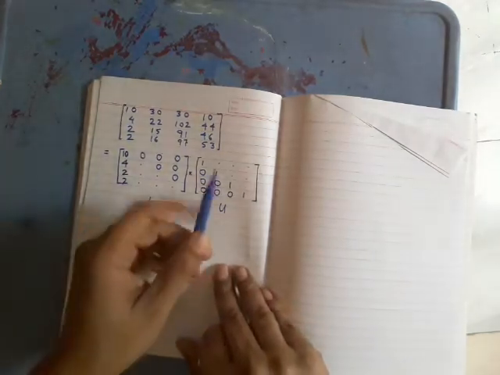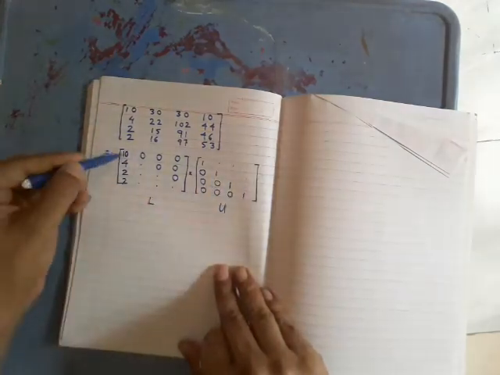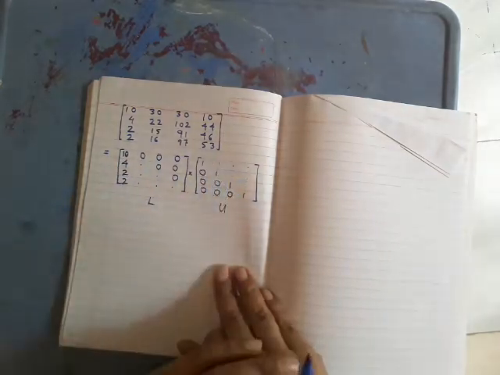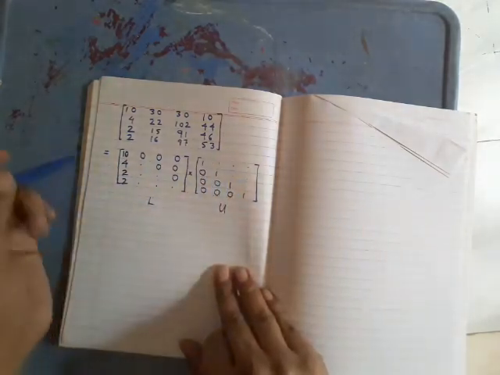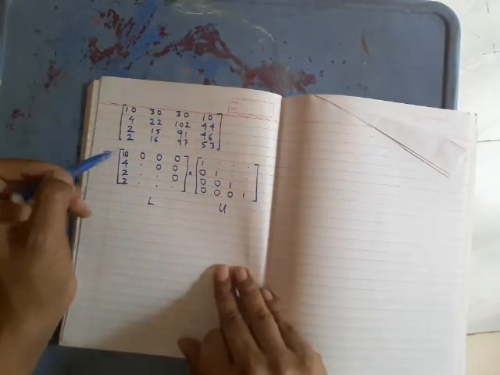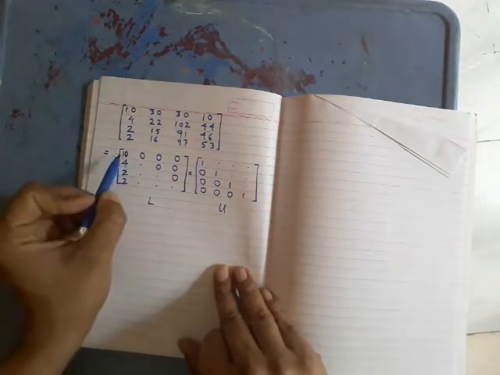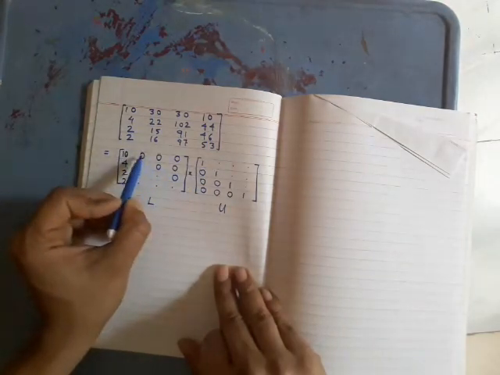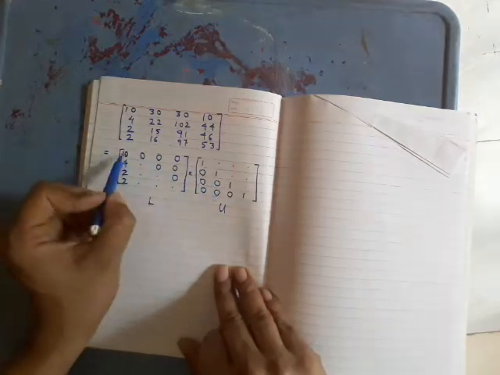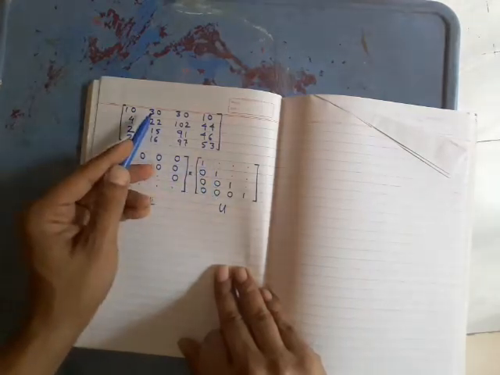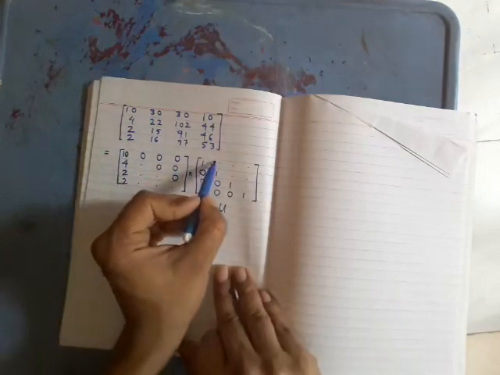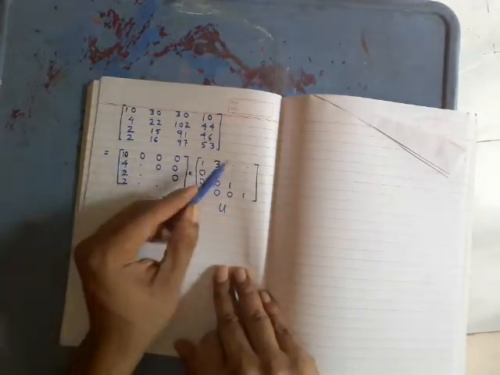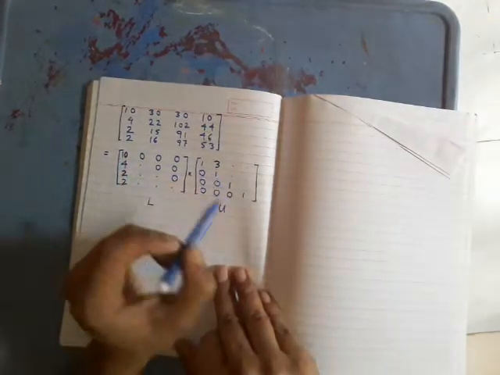Okay, now let's attack these numbers. So I have found out the first column of L. Let's try to find out the first row of U. A very similar technique. In this case, now that I know this is 10, 10 times this number plus, thanks to these being zeros, they will not contribute anything. So 10 times this number must be 30. So this has to be 3. Do you understand this?